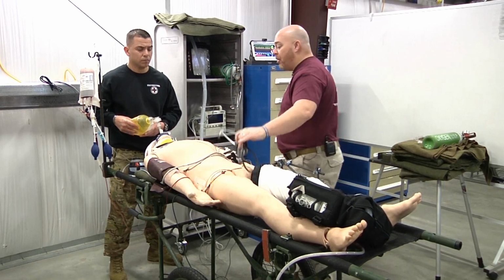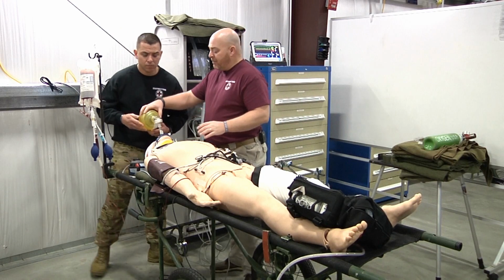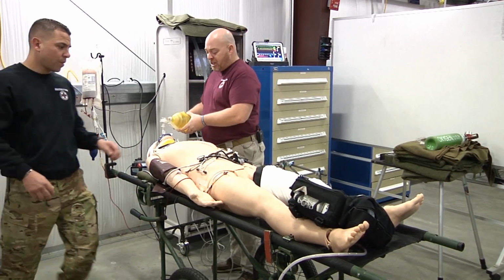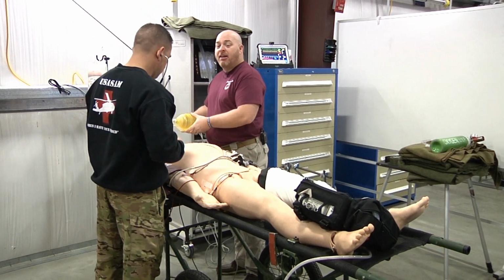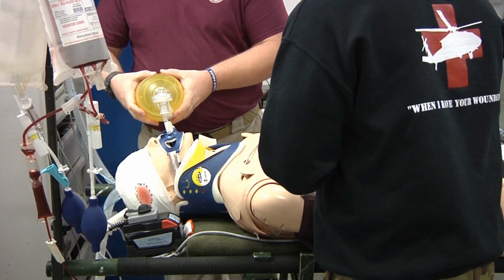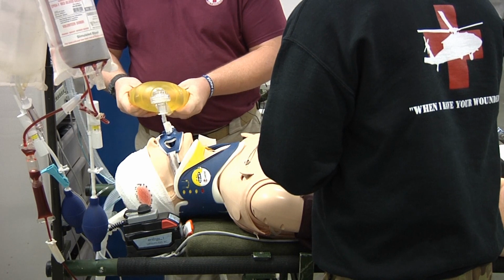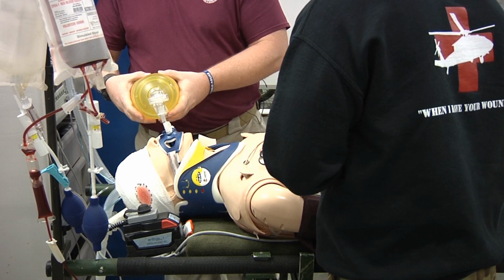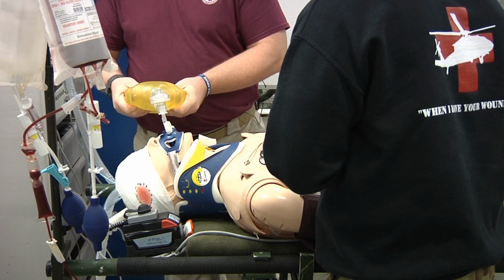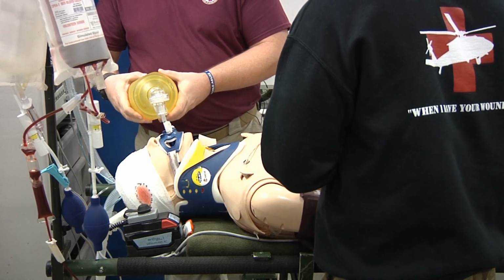After I have done that, my partner and I are going to swap. I'm going to take over bagging for the patient. And what I'm doing is I'm checking baseline lung compliance. This BVM right here should always feel the same every time I bag the patient. If it gets taut, I know that I may have an obstruction.